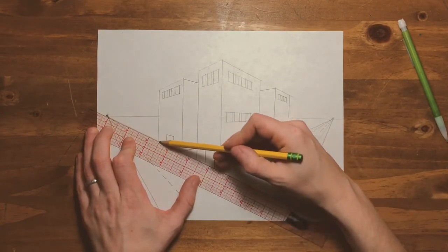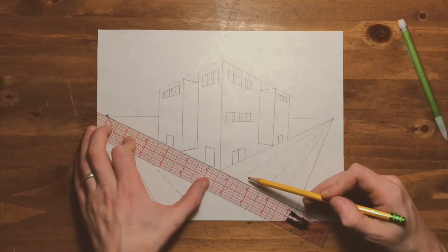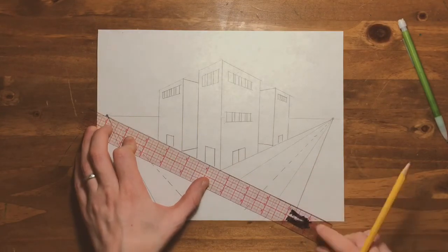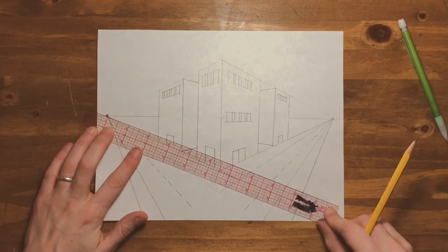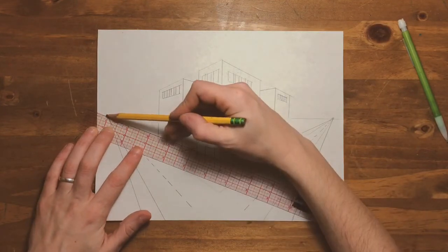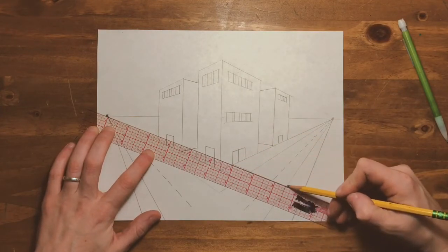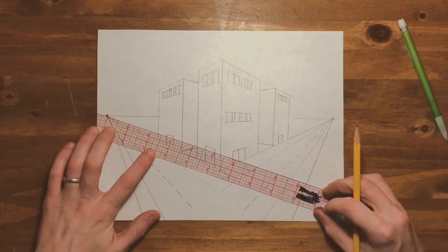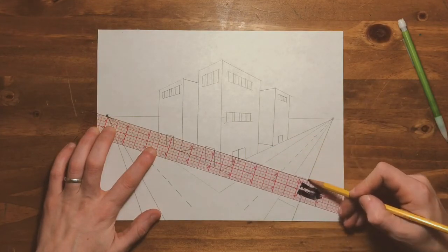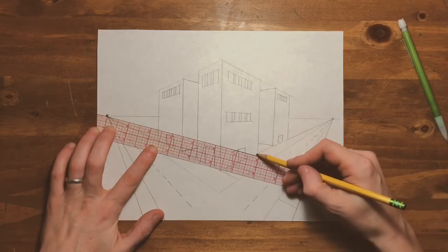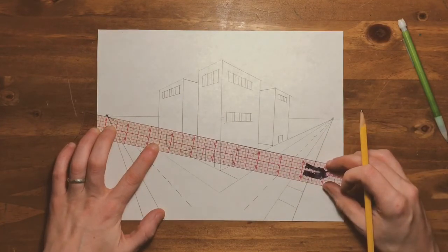I'm going to start at the bottom of my buildings because that's usually where a sidewalk line would be. Draw a line. Draw a line. Now what I'm going to do, slide my ruler up, making sure I'm still on my vanishing point. Draw another line. Just going to slowly work your way up, drawing lines. They should be getting closer together as they get further away.